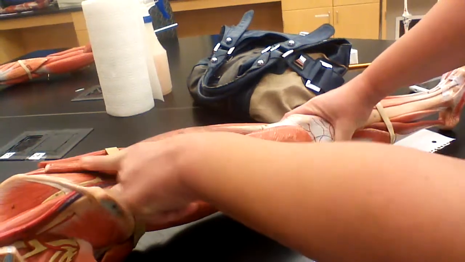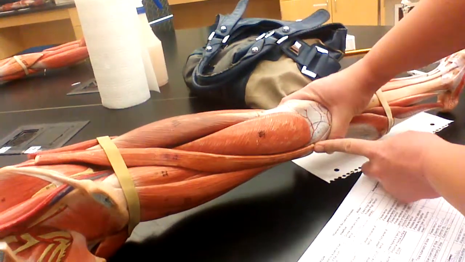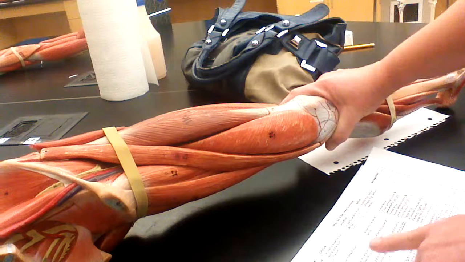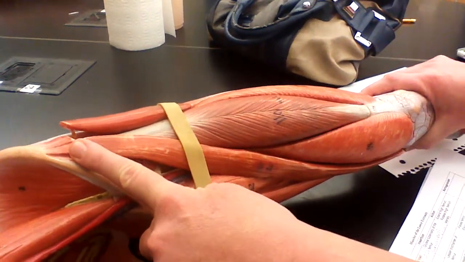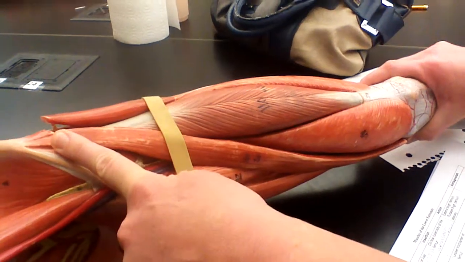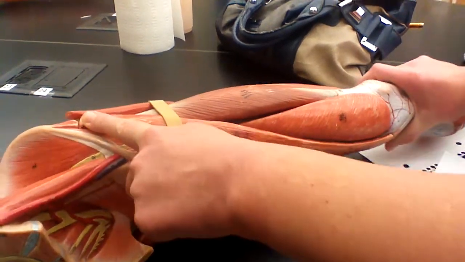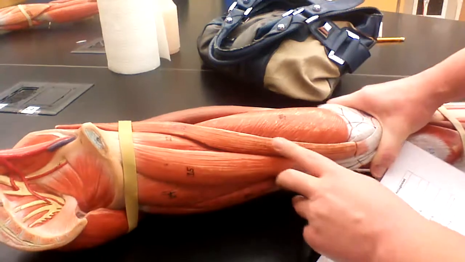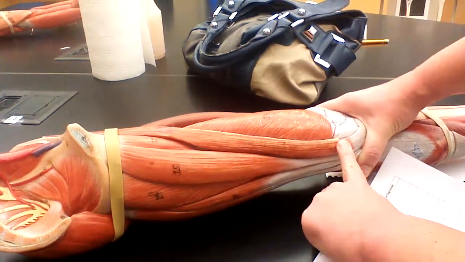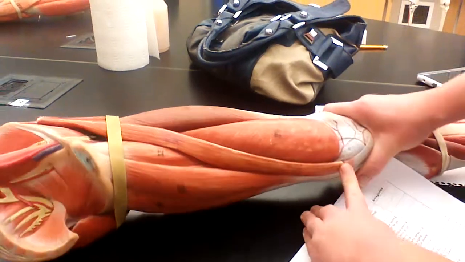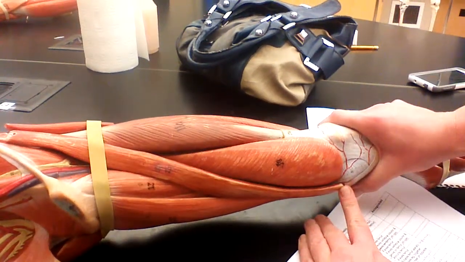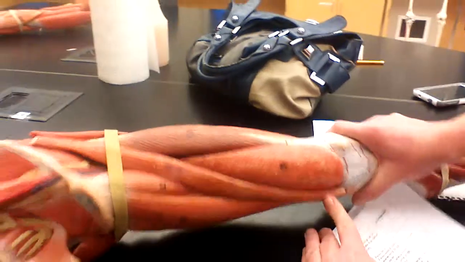The sartorius, which is the tailor's muscle, is the longest muscle in the body. It goes right along here. The origin is the ASIS, the anterior superior iliac spine of the ilium. And the insertion is the proximal medial surface of the tibia. And it flexes the femur, rotates the femur laterally, and flexes the leg. It's a flexor, and you can cross your legs with these.